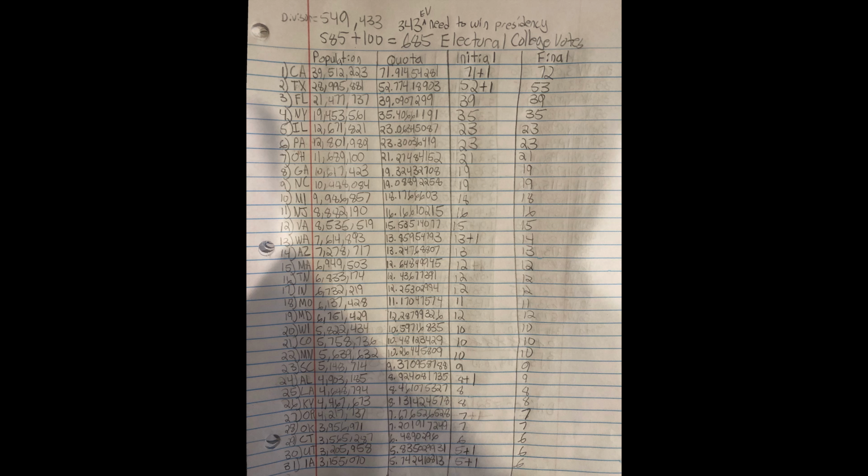Texas, on the other hand, in the initial count got 52 representatives. In the final apportionment, they got 53 representatives. Florida got 39 representatives in the initial count and still kept their 39. New York got 35 initial representatives and, in the final apportionment, got only 35. They didn't get any additional seats. Illinois and Pennsylvania both got 23. Ohio got 21. Georgia got 19. North Carolina got 19. Michigan got 18. New Jersey got 16. The state of Virginia got 15.